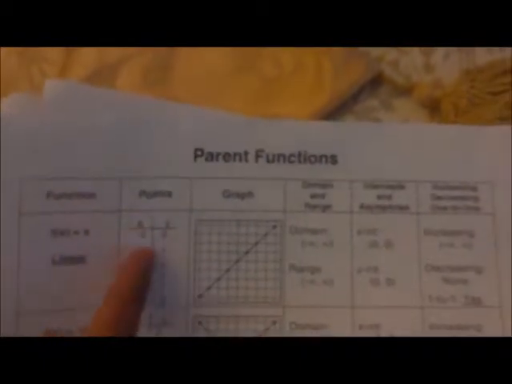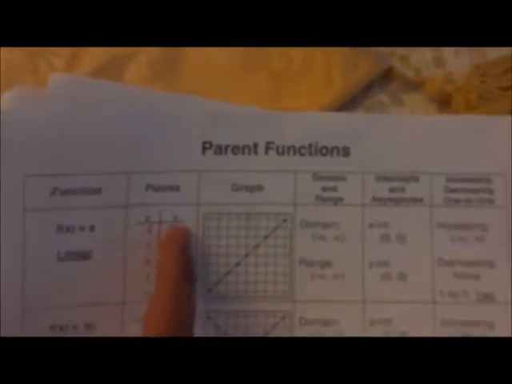Alright, so guys, over the next few weeks, we're going to be learning about parent functions. Today, we're going to learn about linear functions. A linear function is defined as y equals x. As we can see on the points, both the x and y are the same, so negative 1 to negative 1. This will be the graph as it's always increasing, and domain and range will both be negative infinity to infinity, while the x and y intercept will both be 0, 0.